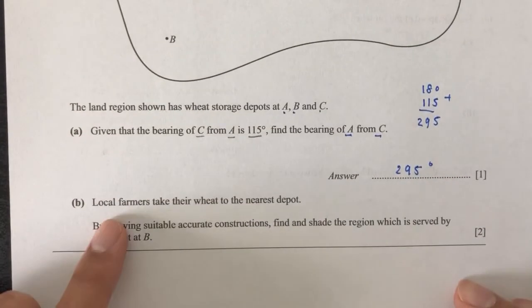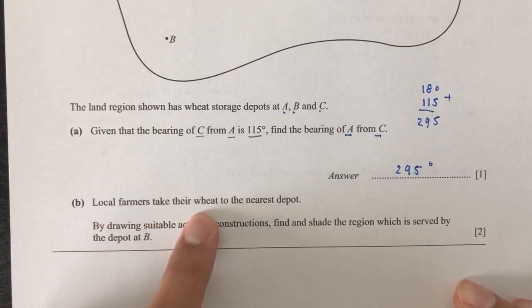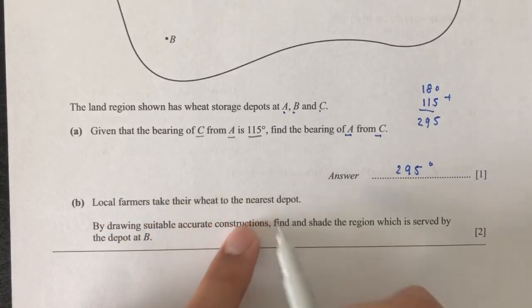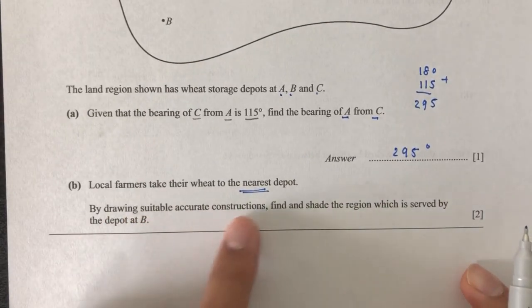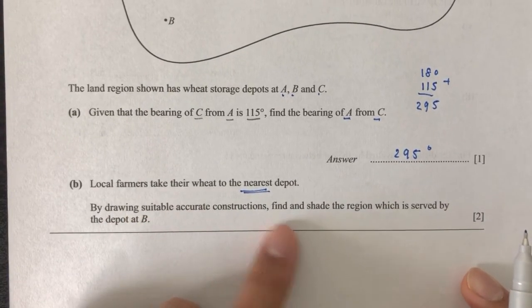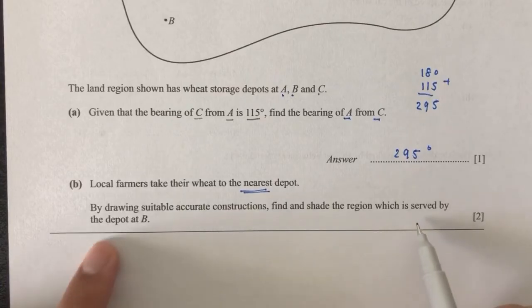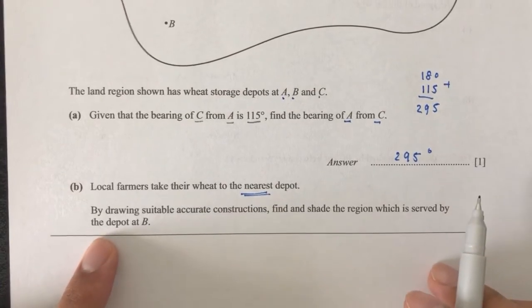Now part B, local farmers take their wheat to the nearest depot. By drawing suitable, accurate constructions, find and shade the region which is served by the depot at B.